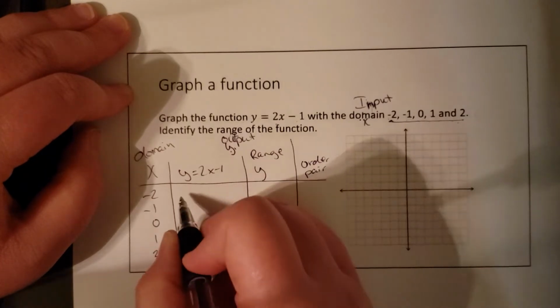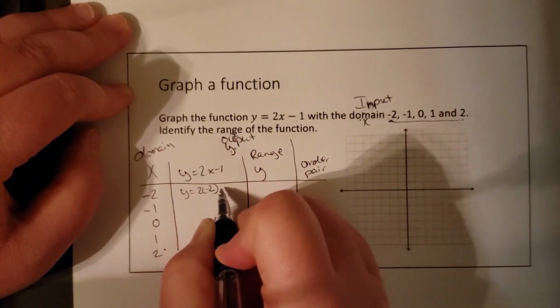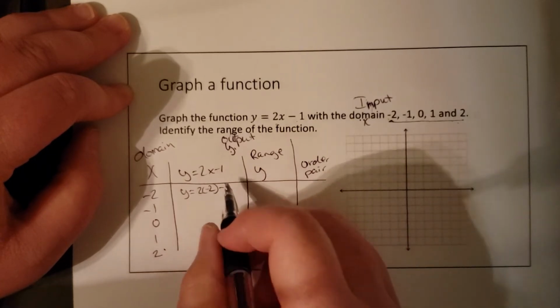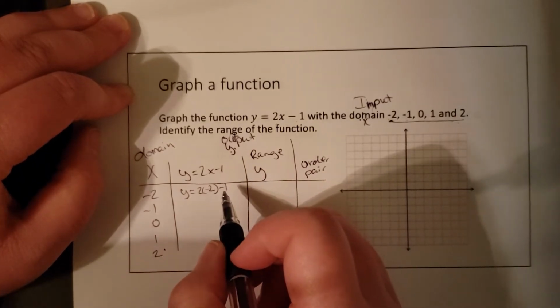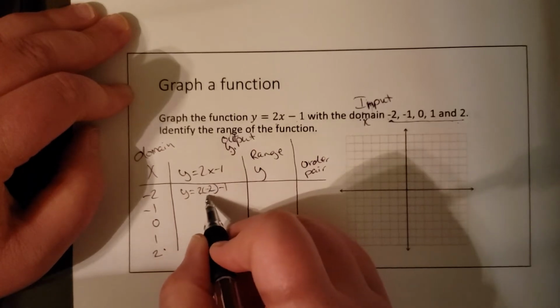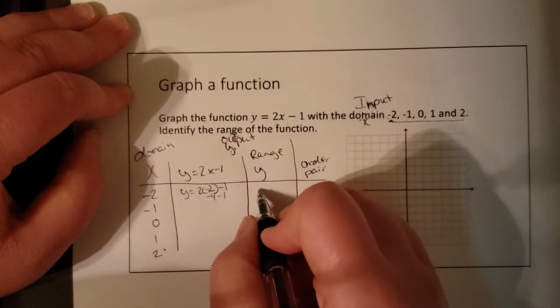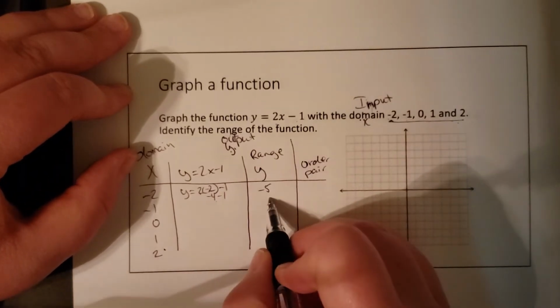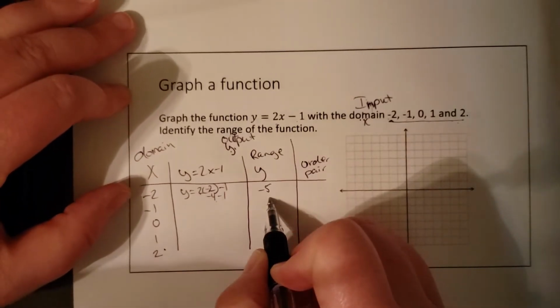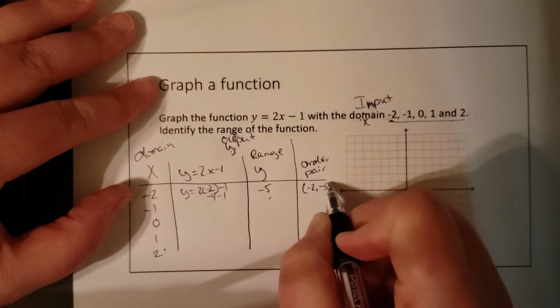All right? So all we got to do is say y equals 2 times -2 minus 1. Well, that's where PEMDAS comes into play. 2 times -2 is -4, minus 1. Good. -5. So what's my ordered pair? -2, -5.